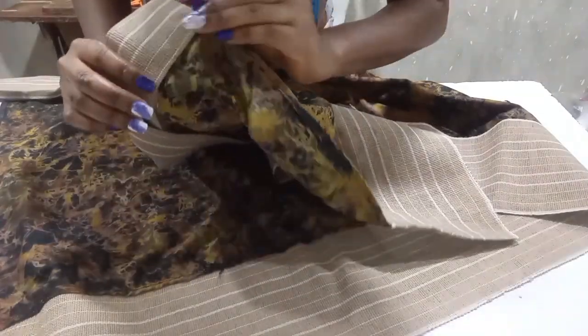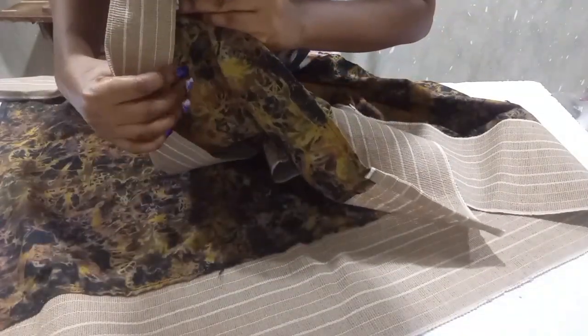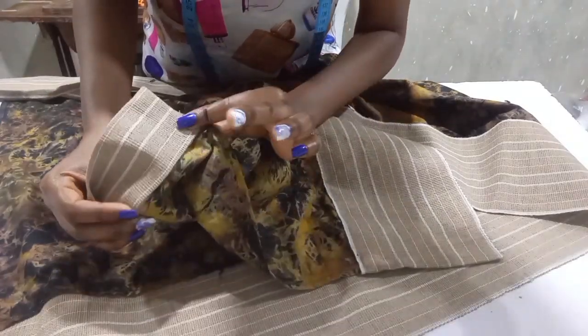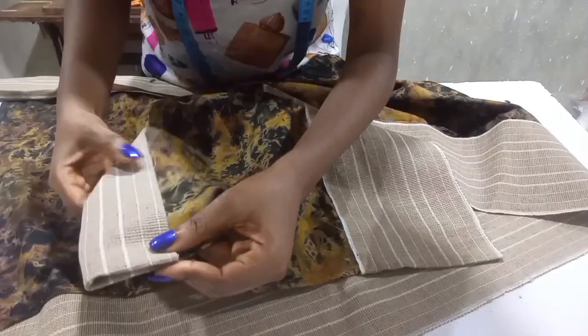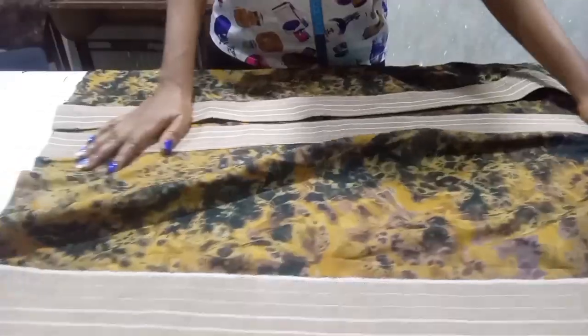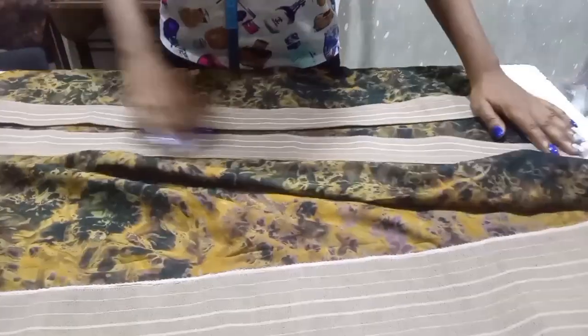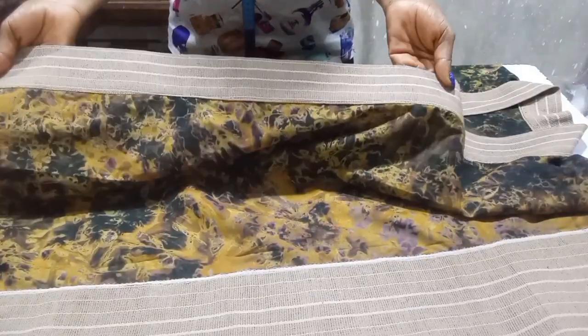Then I will be sewing on it. Can you see the way I'm placing it in? Just go ahead to place it in, so that your adire will not be removing. Then I will be sewing on it. So by the time I was done, this is what it looks like. Can you see the final outcome? This is how it should look by the time you're done.